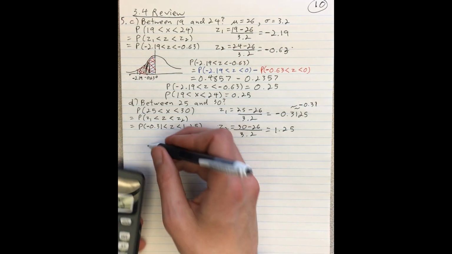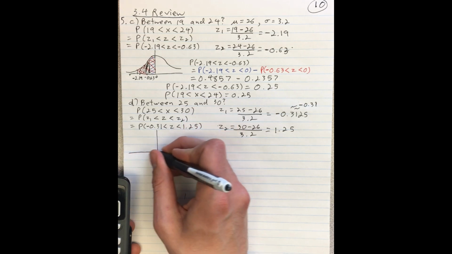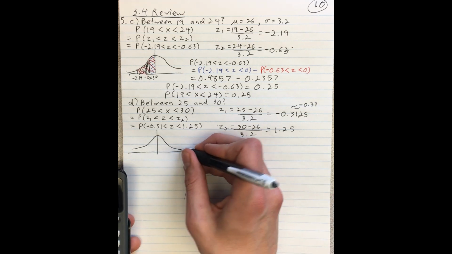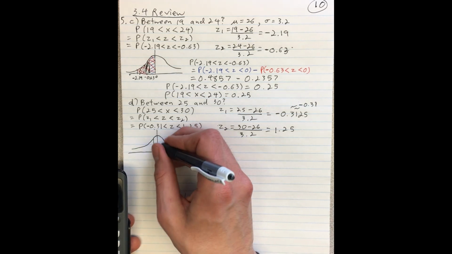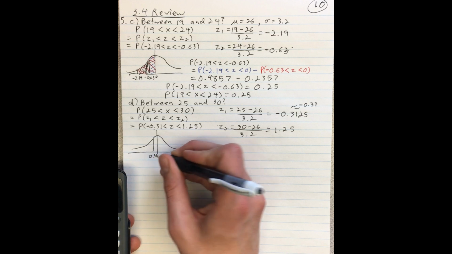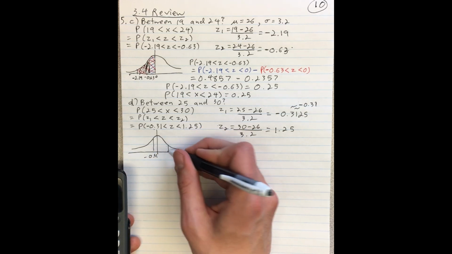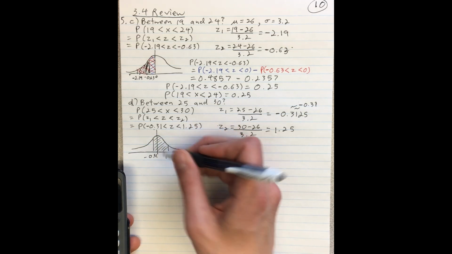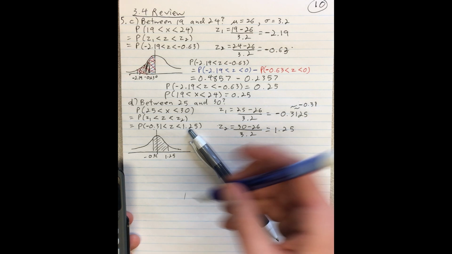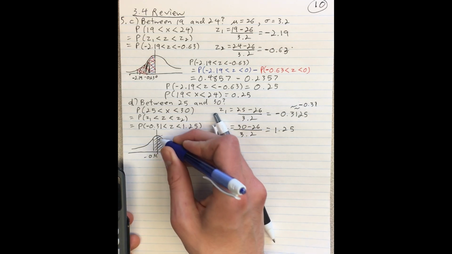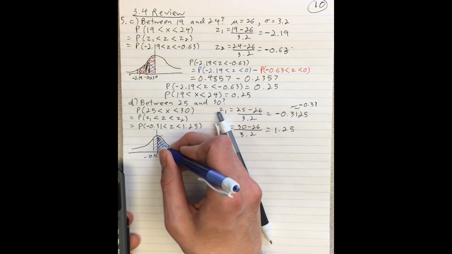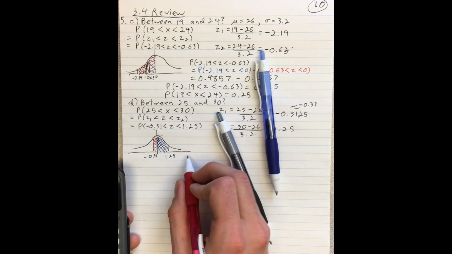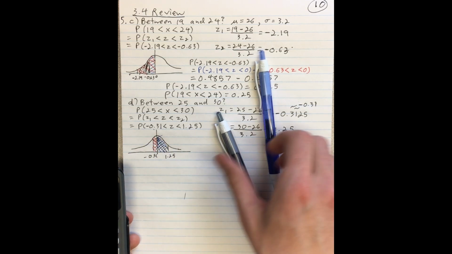Okay. If I were to graph this, which we should always try to do, again, you're always going to get marks if you're in my class for graphing these things. Well, this is a negative number, so it's going to live down here, negative 0.31. And this is a positive number, so it's going to be up here, 1.25. And remember, when we're trying to figure out this whole thing, we take the stuff on the negative side and the stuff on the positive side, and we're going to add those two together.